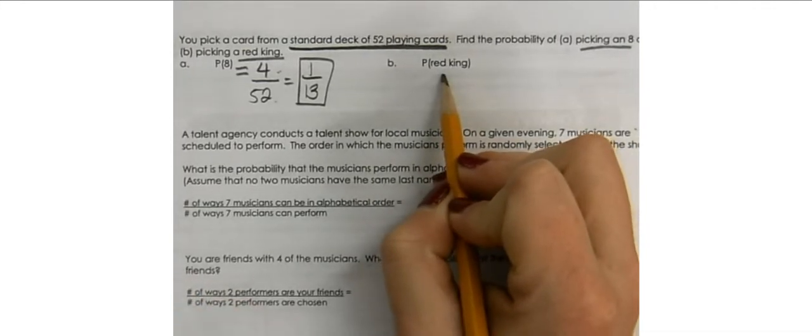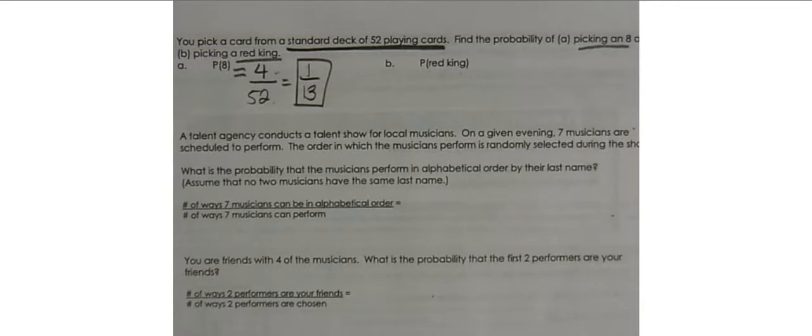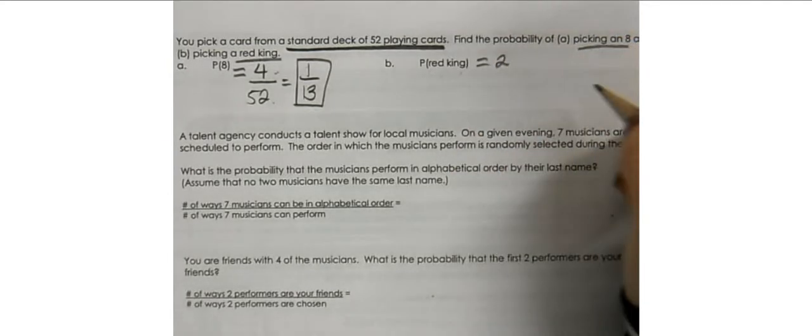What is the probability of picking a red card? Well, excuse me, not just a red card, a red king. So we have 4 kings: a diamond, heart, club, and spade, and 2 of them are red, a diamond and a heart. Because there are 2 kings that are red, 2 will go on top, divided by our total number of cards, which is 52. So 2 out of 52, since they're both even, we can divide them both by 2, and we end up with 1 out of 26. So there is a 1 out of 26 chance of you selecting a red king.